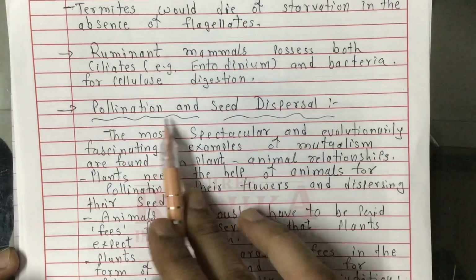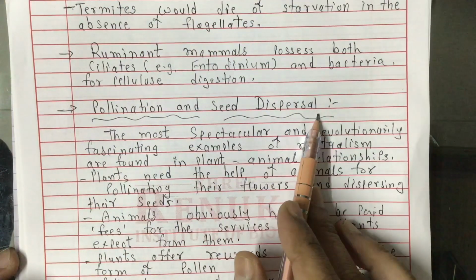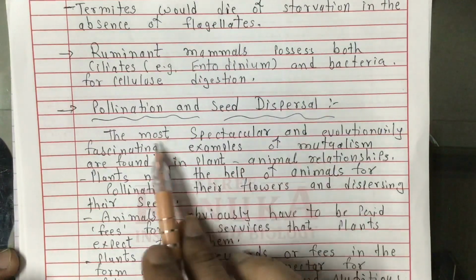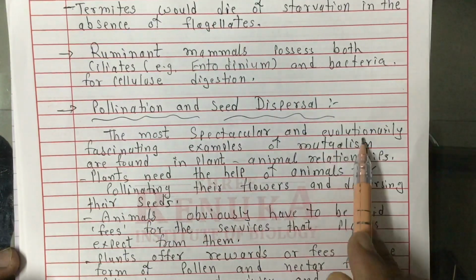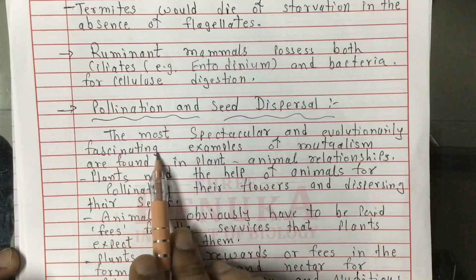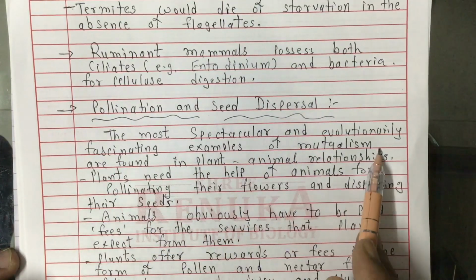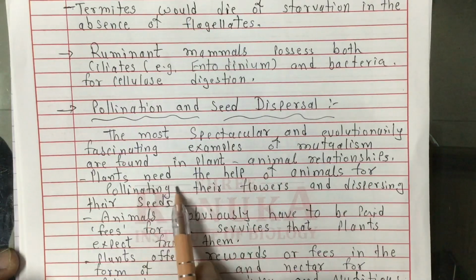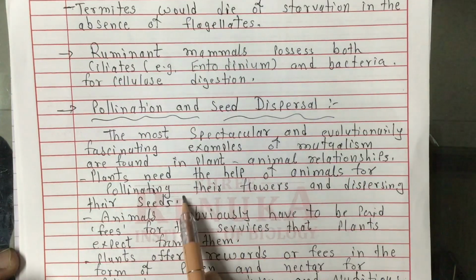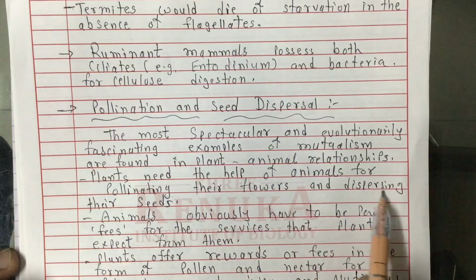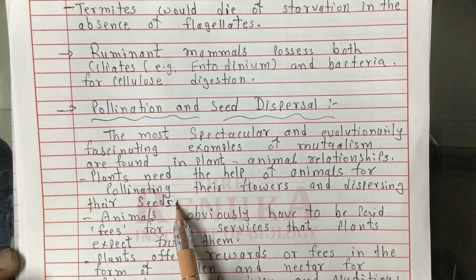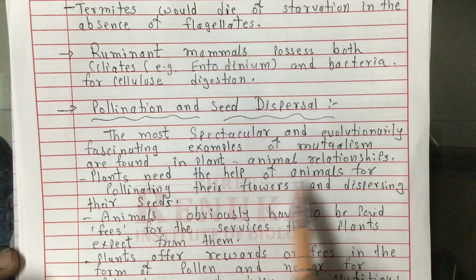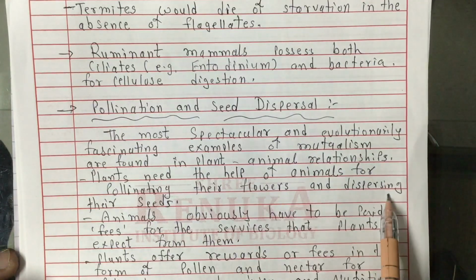Now let's take pollination and seed dispersal as a mutualistic relationship. The most spectacular and evolutionarily fascinating examples of mutualism are found in plant-animal relationships. Plants need the help of animals for pollinating their flowers and dispersing their seeds. So plants always require animals for these two main purposes.